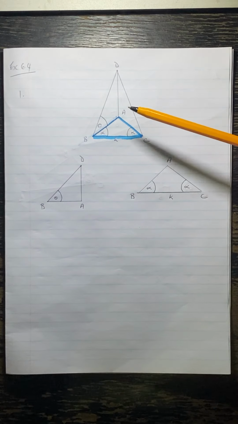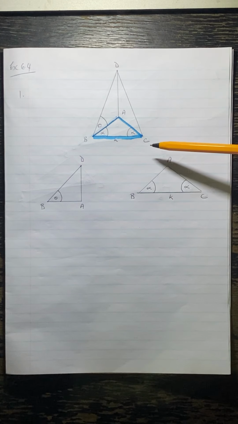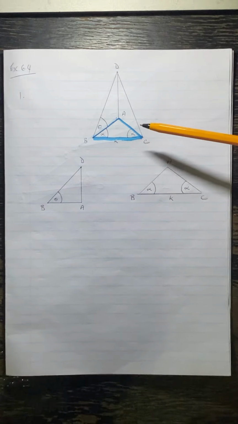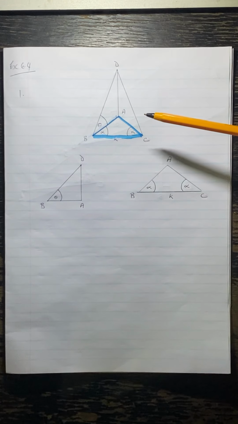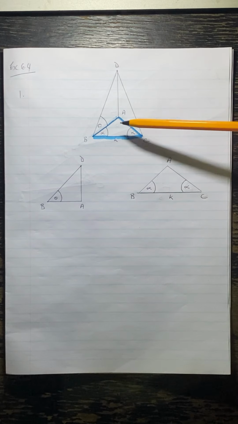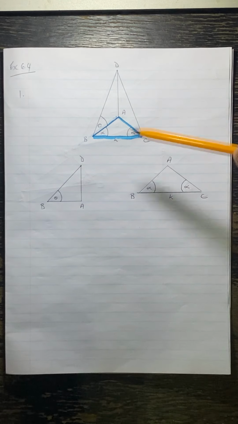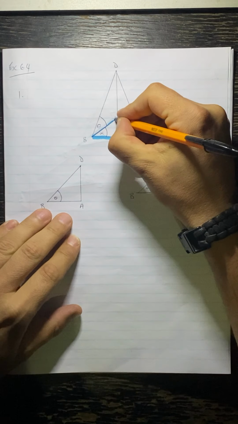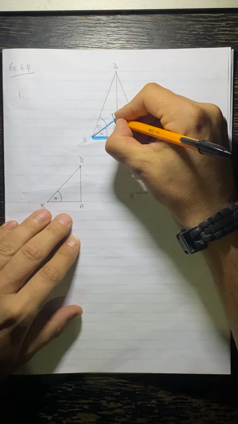It says that A, B, and C are 3 points in the same horizontal plane, which I've highlighted blue, which means they're on the flat plane. Then we have that DA is a vertical cliff. Now, straight away, because that's a vertical cliff and this blue part is on the flat ground, I know that this is going to be 90 degrees.